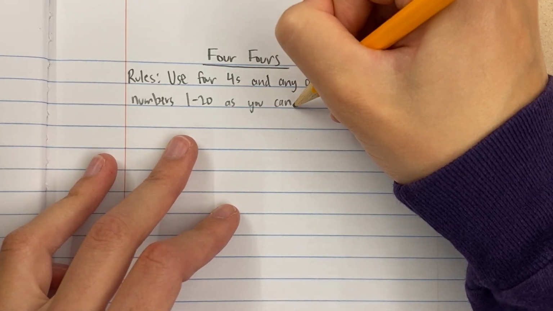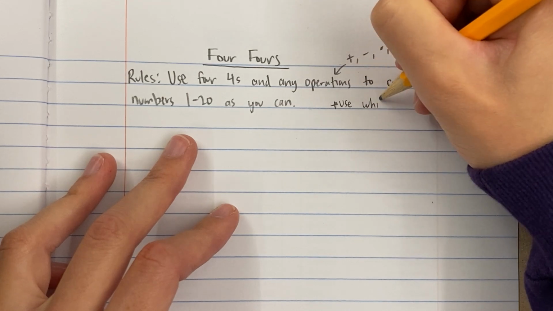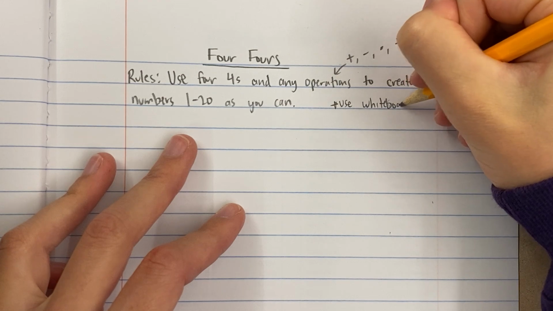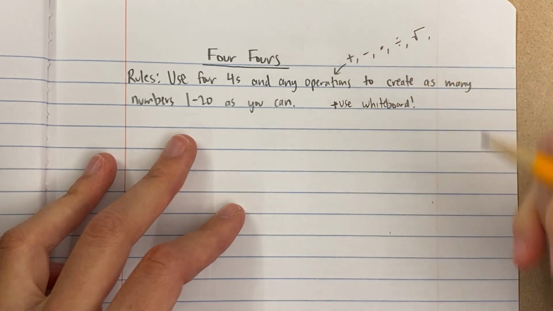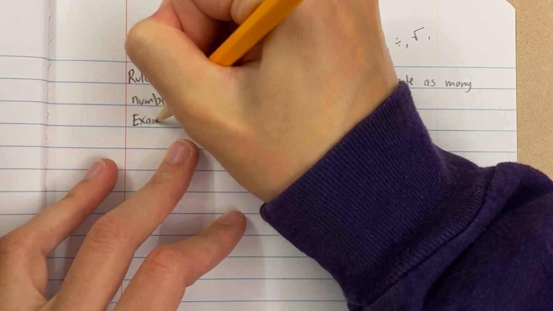Okay, here's an example. Now listen, you're going to use a whiteboard, so once you copy down these directions, you're going to go and grab a whiteboard. Because the whole deal on this is you kind of try stuff out and then you mess it up and then you try something different. That's sort of just how this goes.